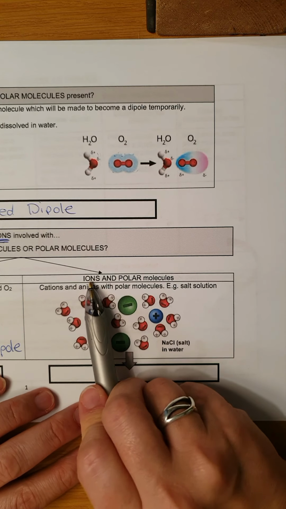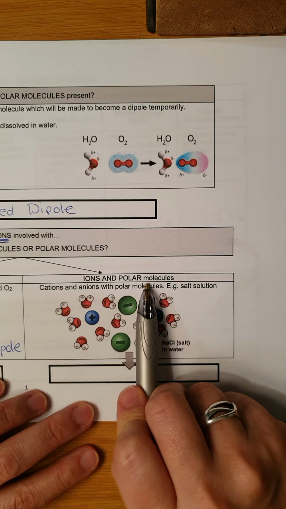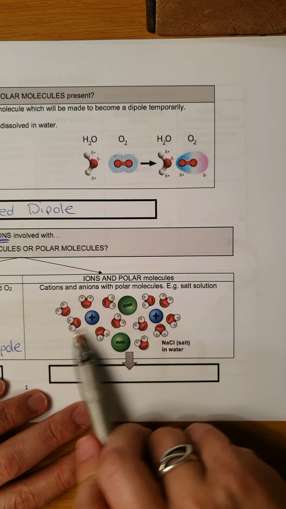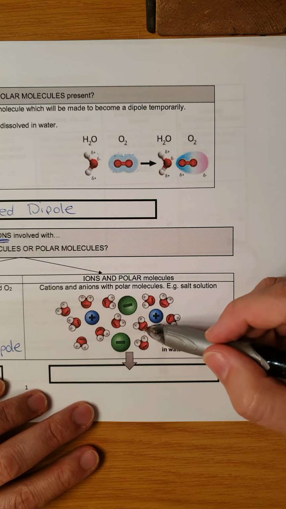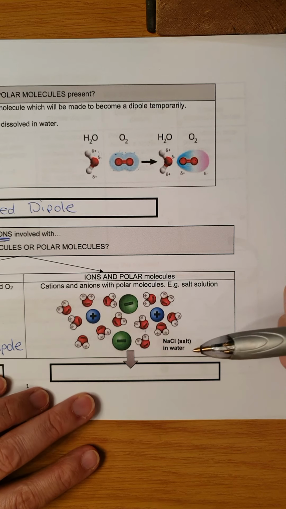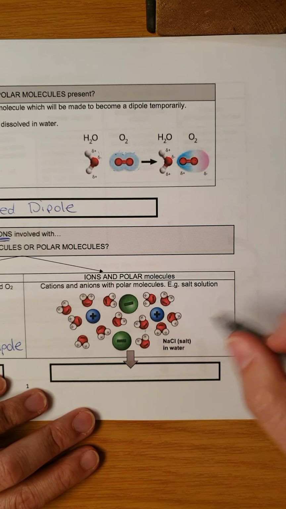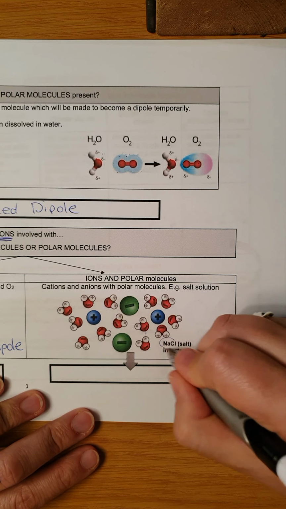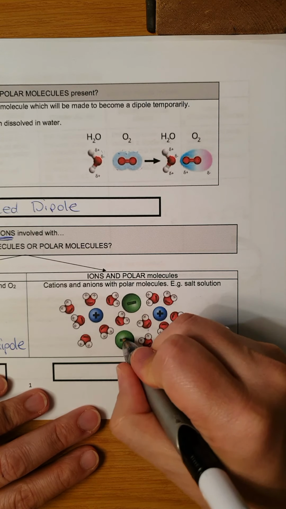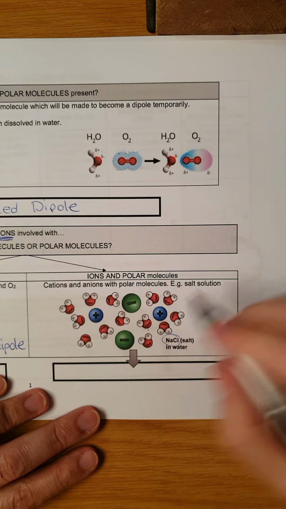If you have ions with a polar molecule, now remember I said water is a polar molecule, but the attraction between water molecules is hydrogen bond forces. But take a look here. This is, for example, a salt solution. So here it's NaCl. The green is Cl, the blue is Na.